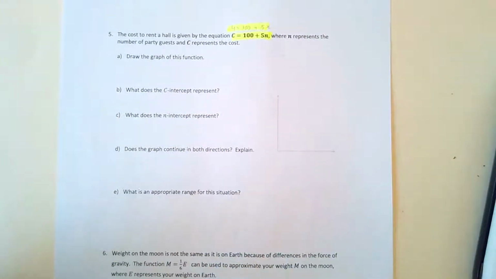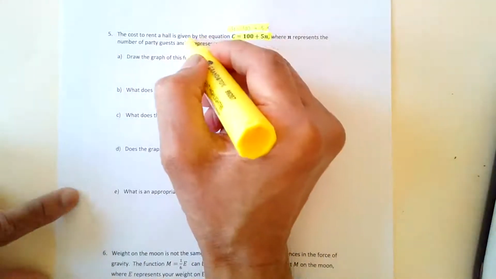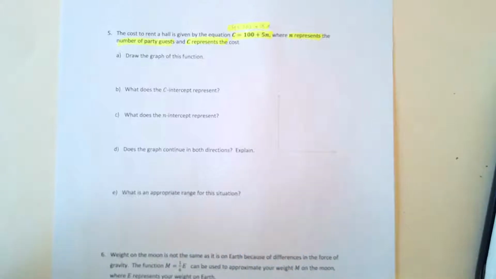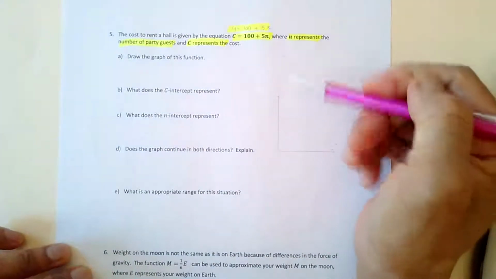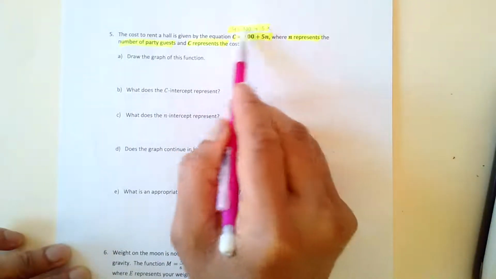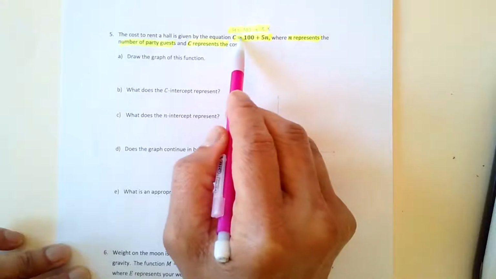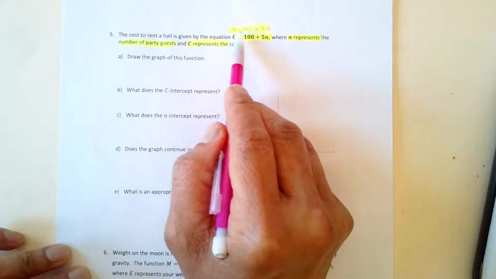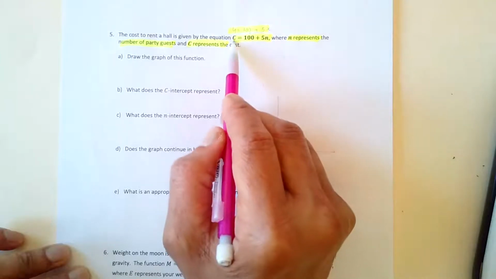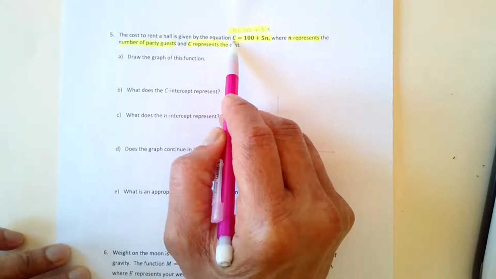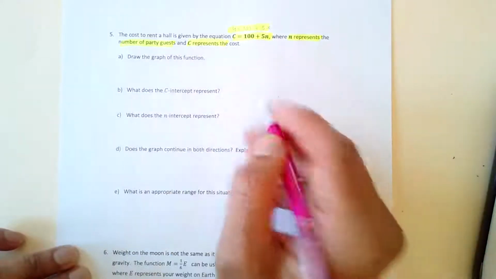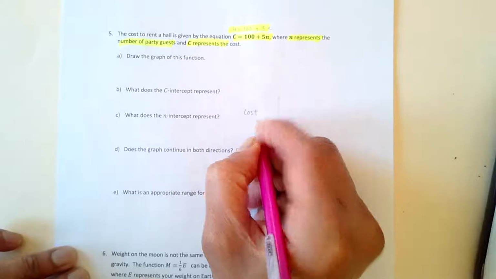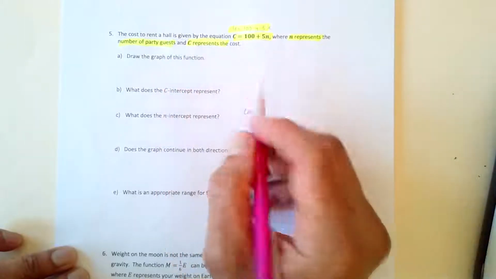So your C represents cost, you can tell that here. And n represents number of party guests. Now, you may wonder, okay, how do I know which is x and y? If it's written in an equation of a straight line form, as we have here, y equal to mx plus b, your y is always what is equal to. So this could be cost. In this case, we have dollars.